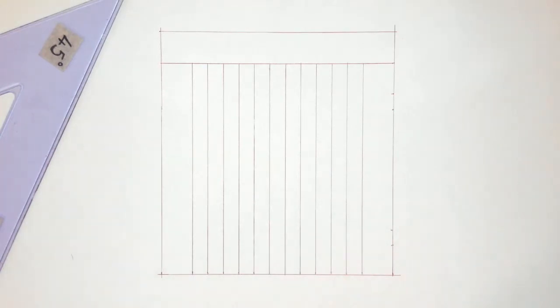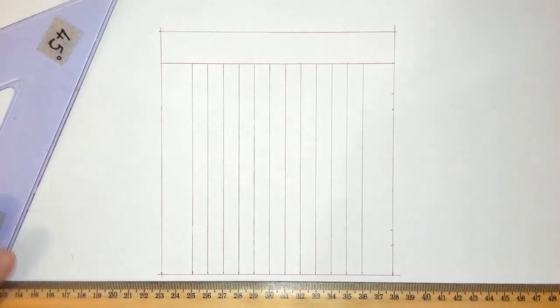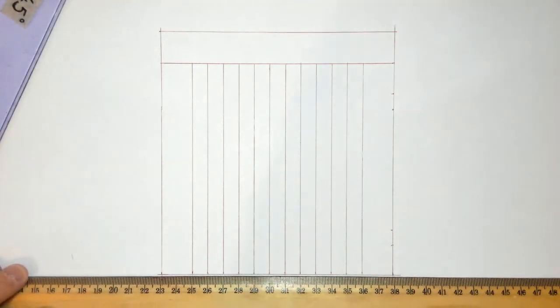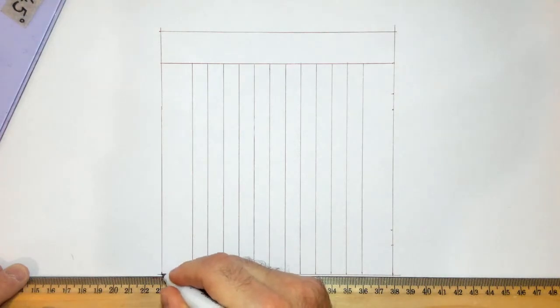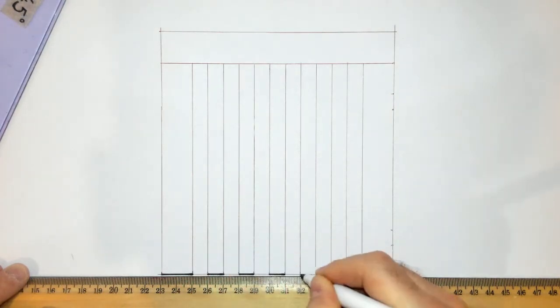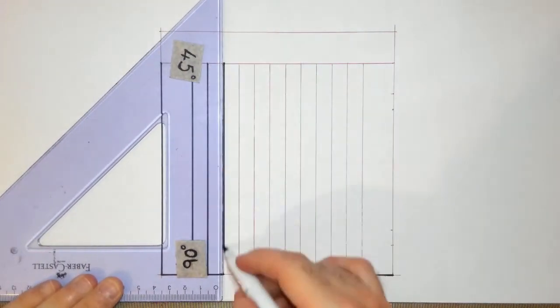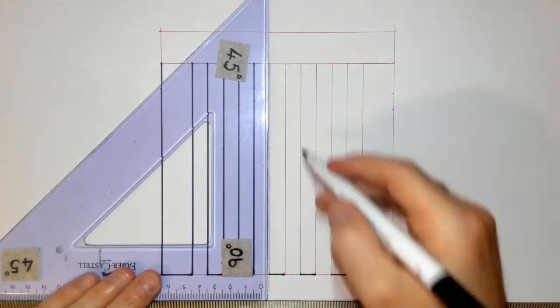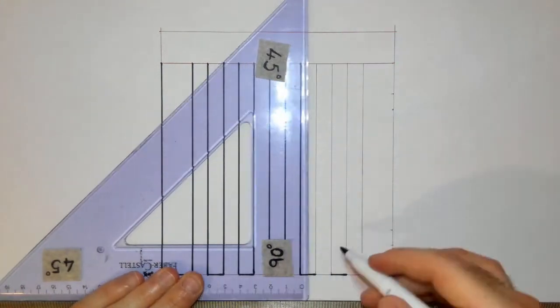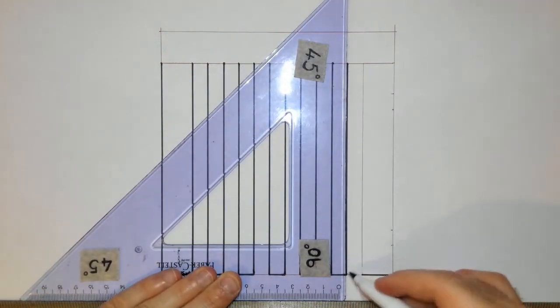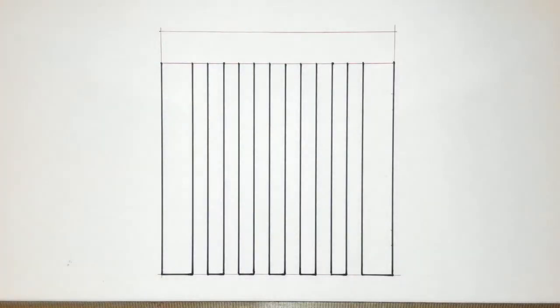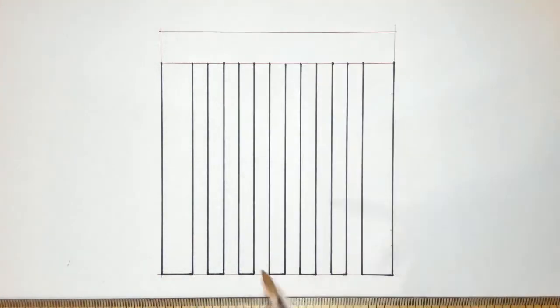What I'm going to start doing now is putting in some of the important details. I'd always be looking at the image that I'm given on the sheet, so I'll just speed that up now. As you can see, we have created the various stanchions. We haven't got the points on them yet. We'll do that at the very end.